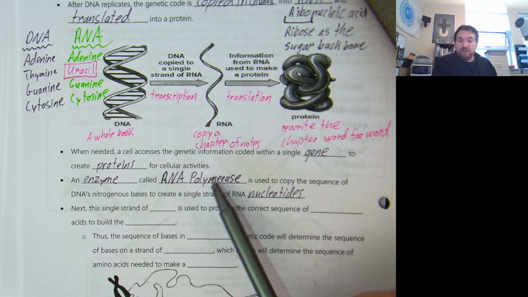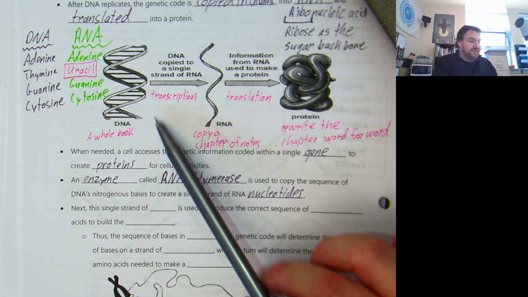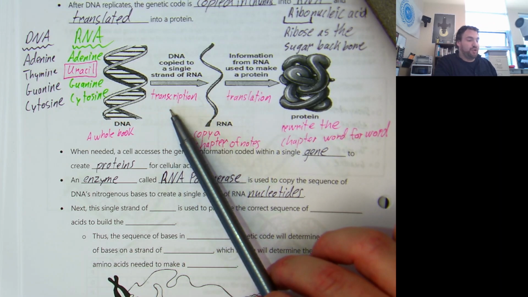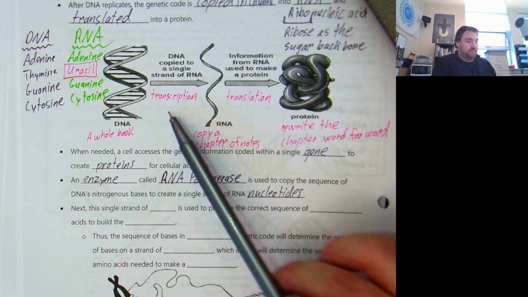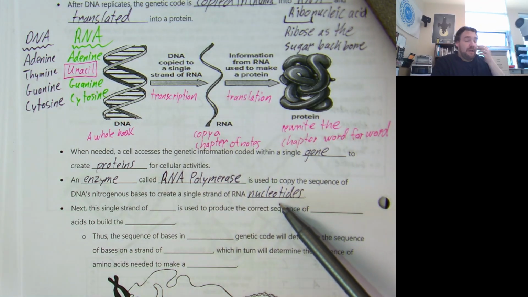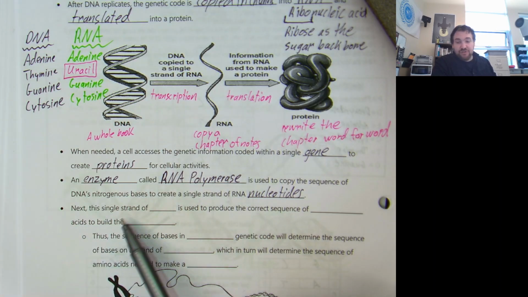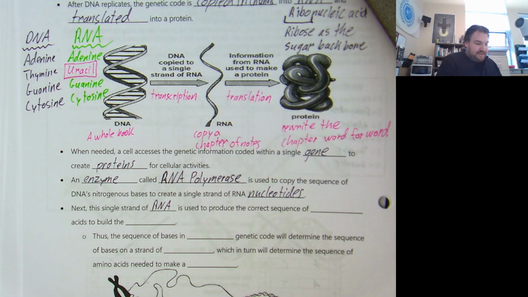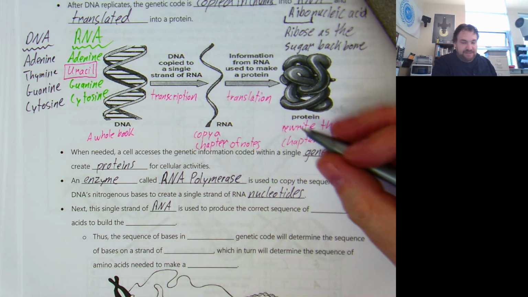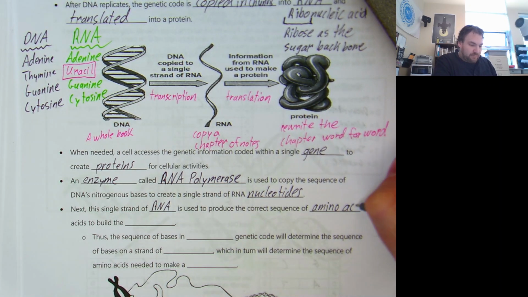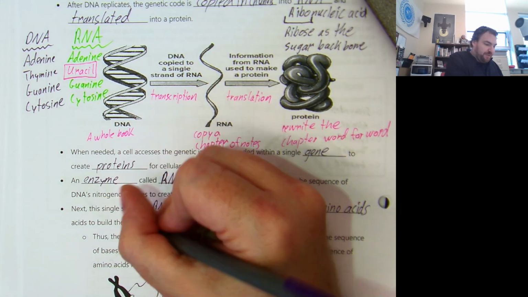So the RNA polymerase is used at this step in transcription to make the RNA chunk of nucleotides that are needed to code for a particular protein. Next, this single strand of RNA is used to produce the correct sequence of amino acids to build the protein.